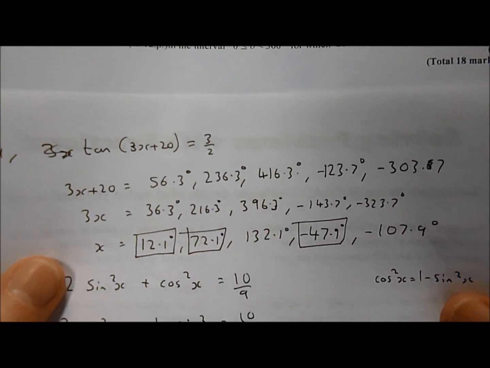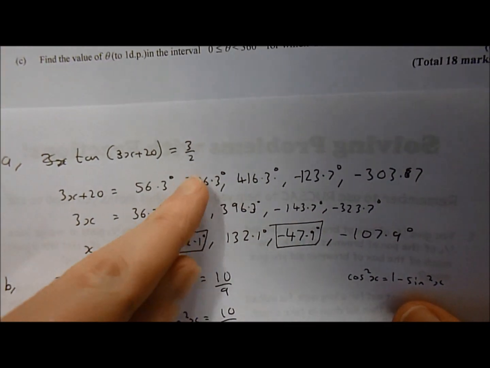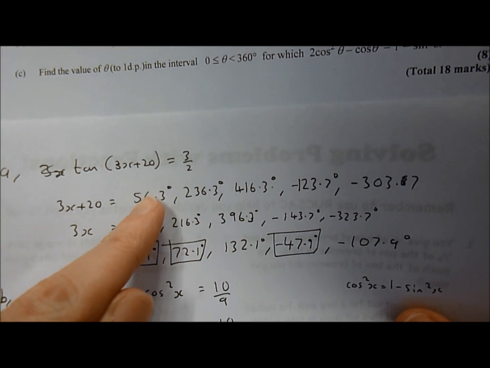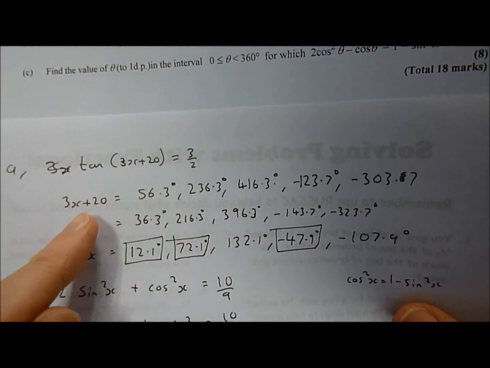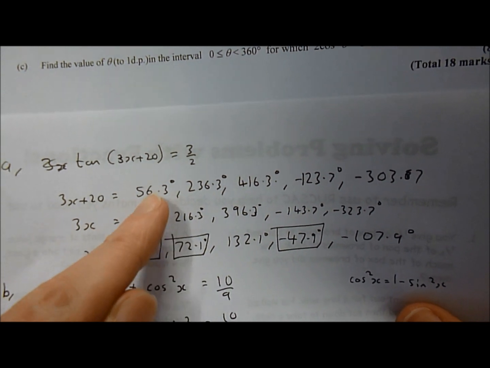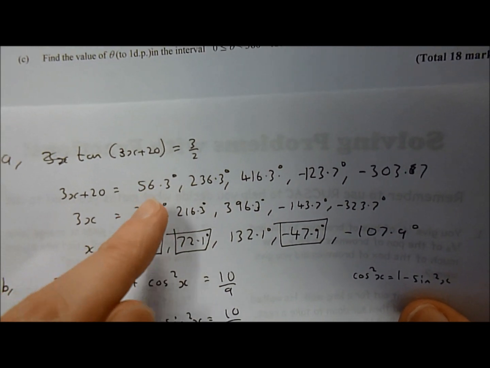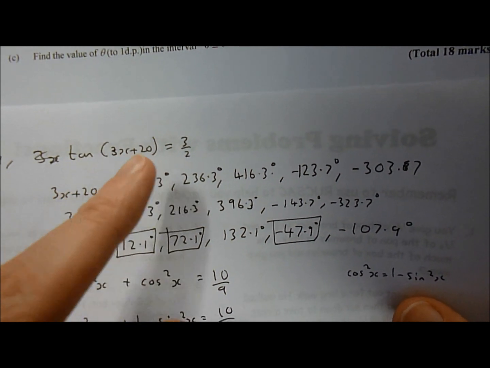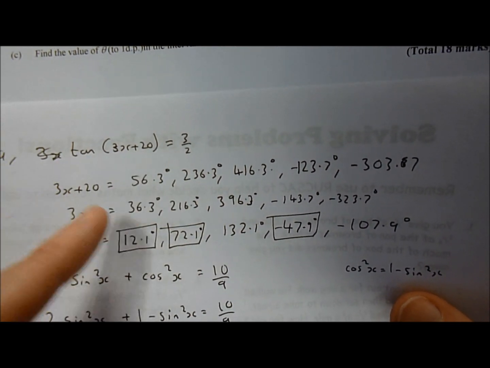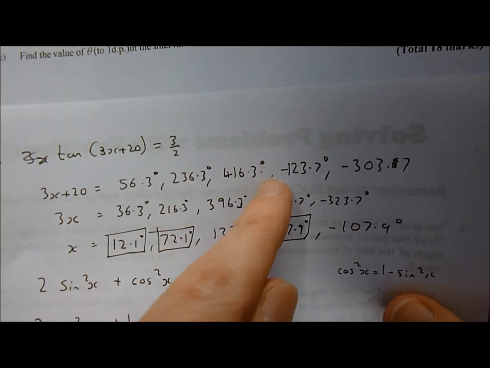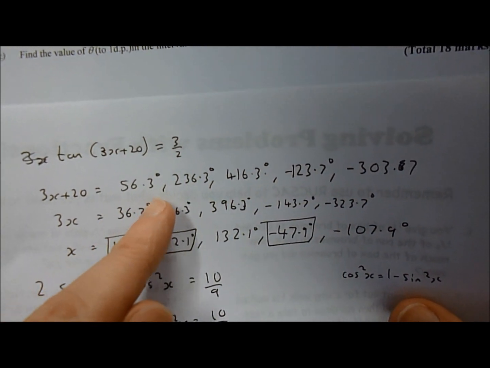So what I've done first of all is I inverse tanned 3 over 2. Now that gave me 56.3. I know 3x plus 20 is equal to that. Now this is the important bit of trig. As soon as you've inversed, you need some extra solutions. Now tan's easy. I can add 180s and take 180s. So I added a couple of 180s, and I could keep going with this. And then I took a couple of 180s off my original solution.